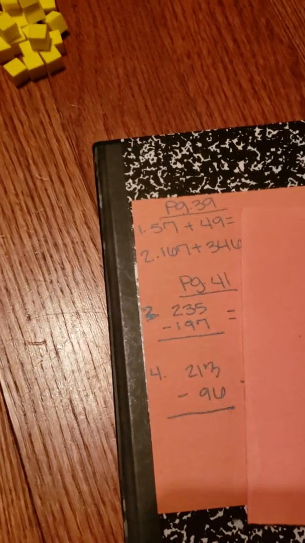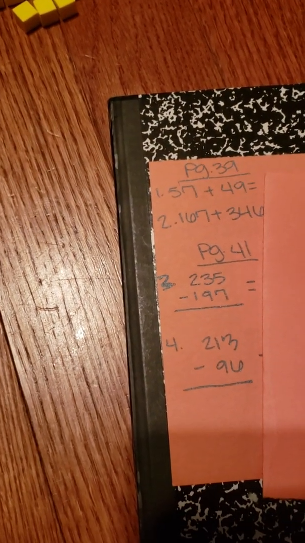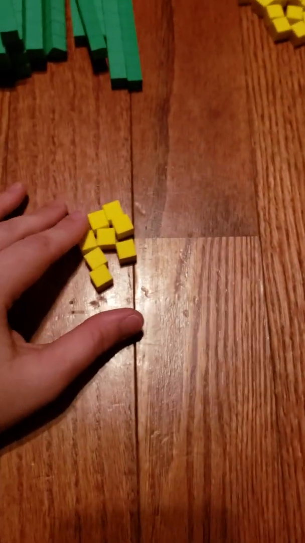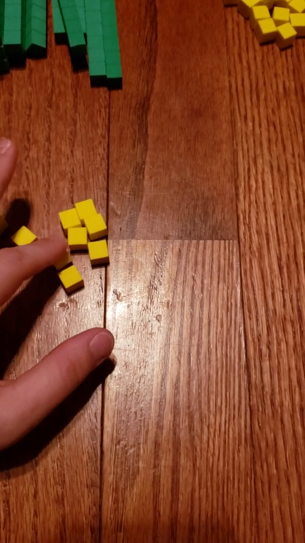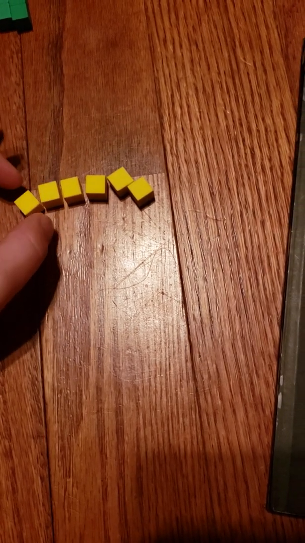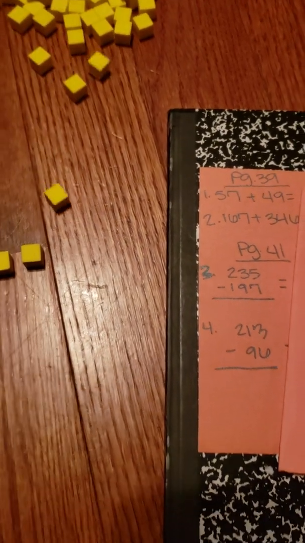Our first problem is 57 plus 49. So let's start with our ones. Let's count out 7 units. 1, 2, 3, 4, 5, 6, 7. Okay, so we have 7 units. So let's see how many more it wants me to add. It wants me to add 9. Okay, so let's just add 9 more.